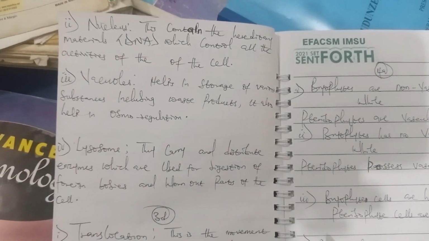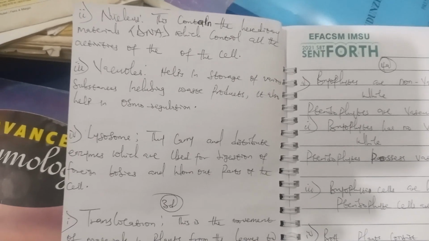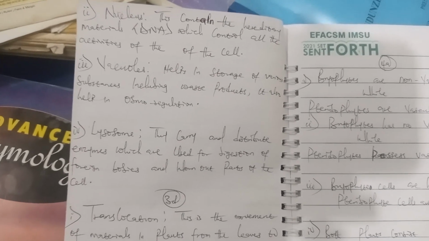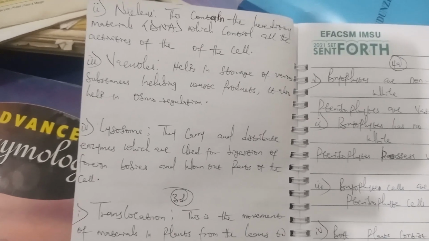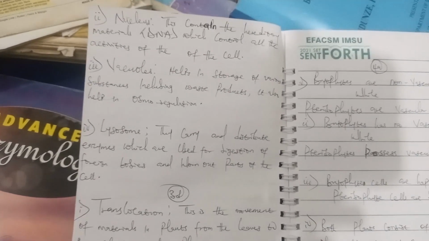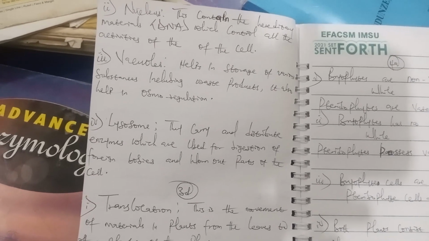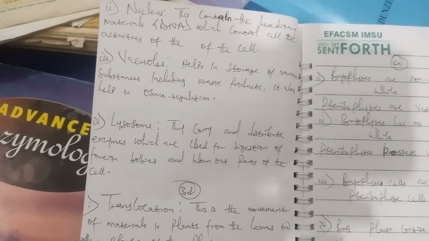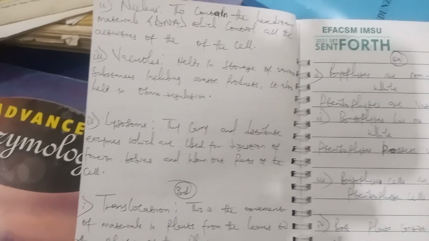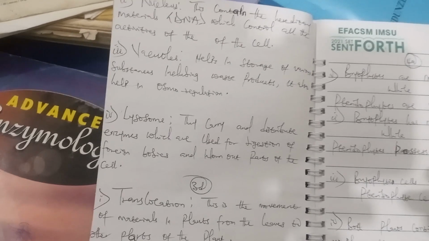Now let's go to the nucleus. Now we say that nucleus, it contains the hereditary material, that's DNA, which controls all the activities of the what? Of the cell. Now the vacuole, it helps in the storage of various substances, including what? Waste product. Now it also helps in what? Osmoregulation. Meanwhile, IV, lysosomes, now they carry and distribute enzymes which are used for digestion of foreign bodies and worn out parts of the cell. Now in some cases, we say that lysosomes secrete what? Lysozyme. Now what does lysozyme do? Now lysozyme kills or destroys what? Senile cells. That is by the way.